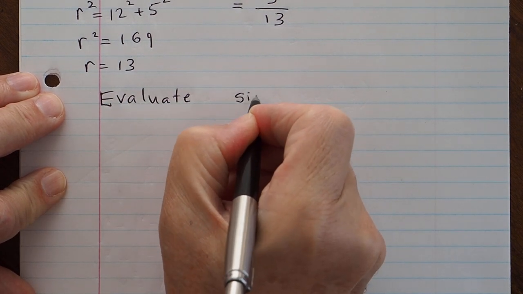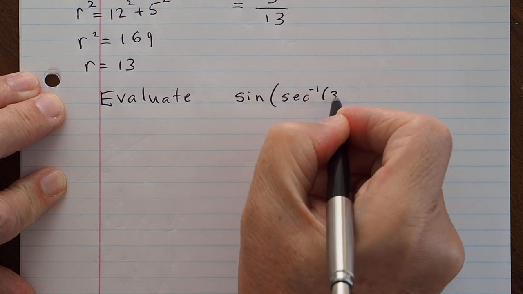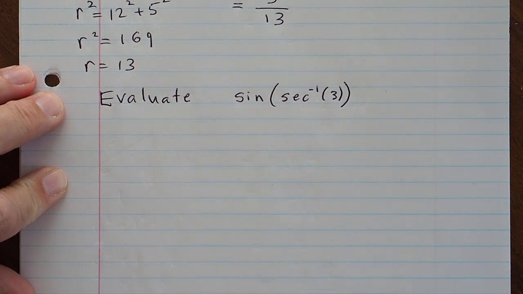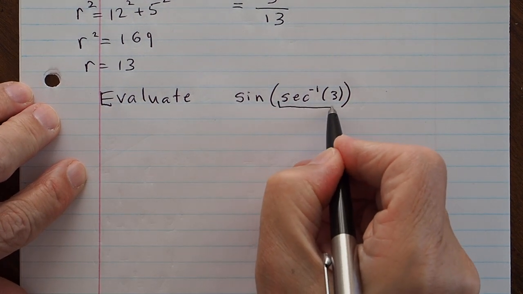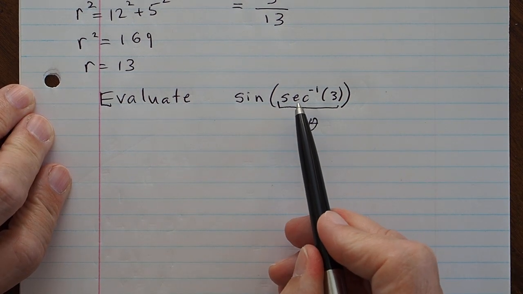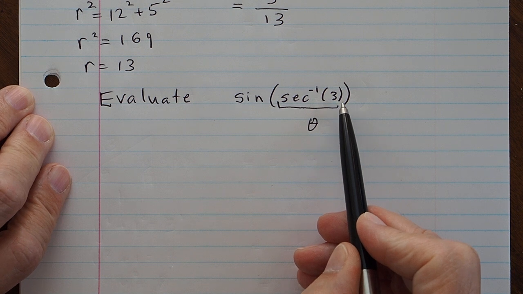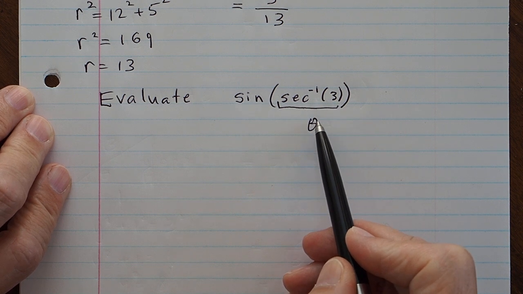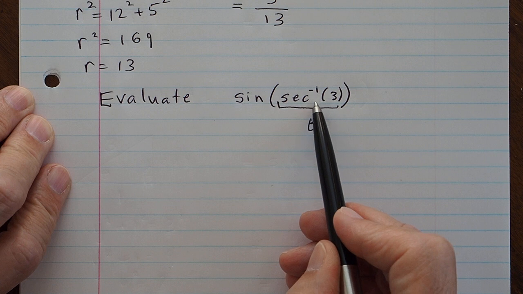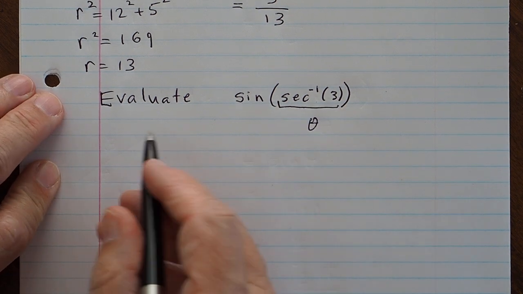Evaluate the sine of inverse secant of 3. Using exactly the same process, we would say this represents an angle. Call it theta temporarily. It's an angle whose secant value is 3. Now secant and cosine are reciprocals, so you could equivalently say this is an angle whose cosine value is 1/3. Either way you slice it, you have to draw a triangle now.